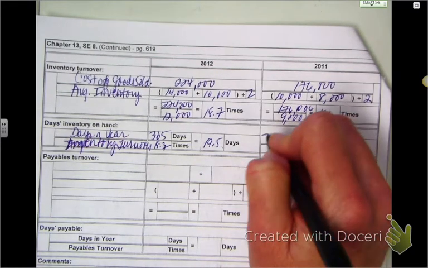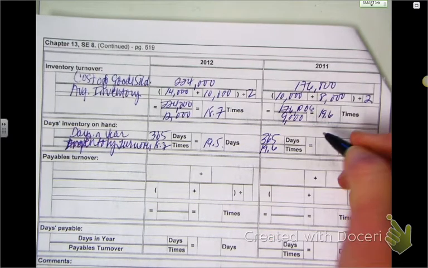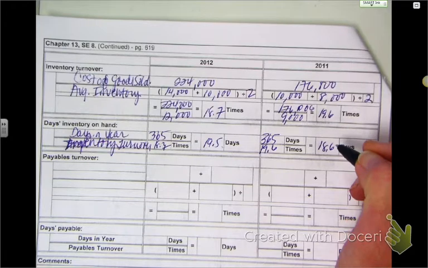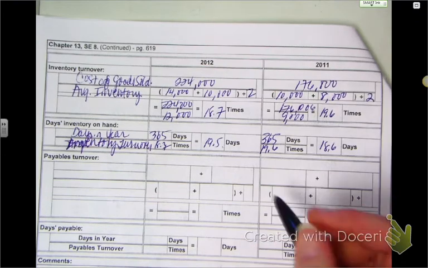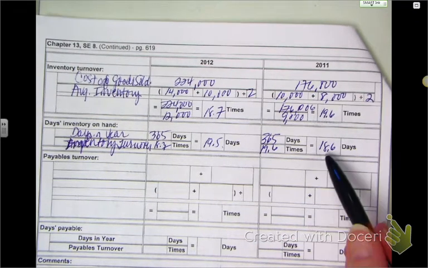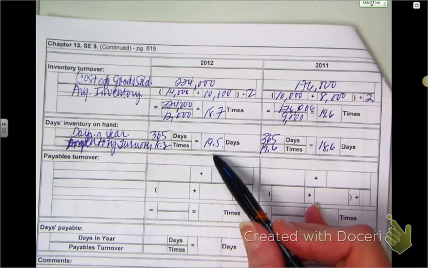And then we've got 365 divided by 19.6 is going to give us 18.6 days for us to be able to convert our inventory to cash, or inventory to a sale in this case. So it clearly was a little bit quicker here than here.